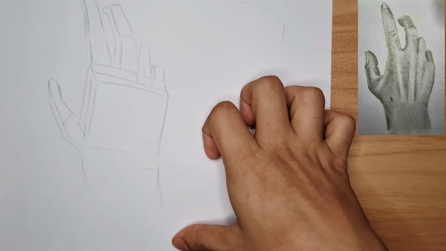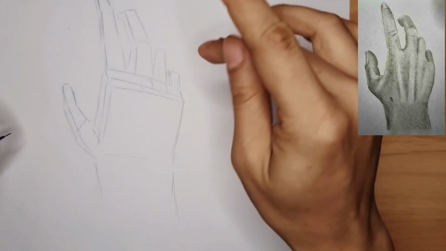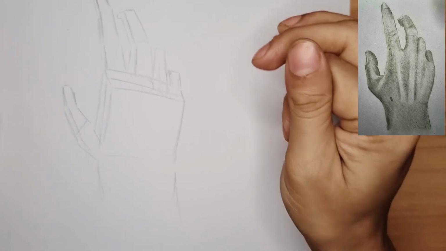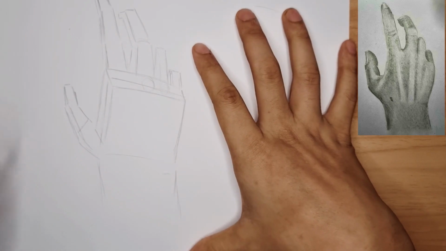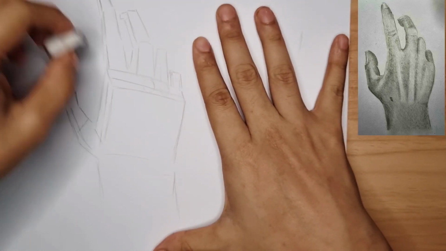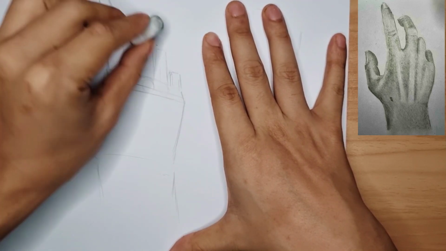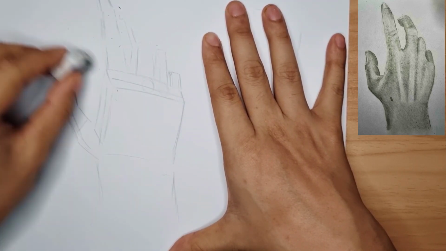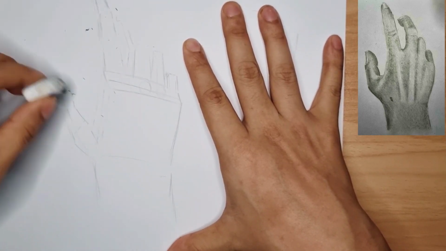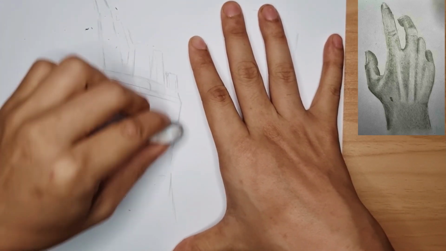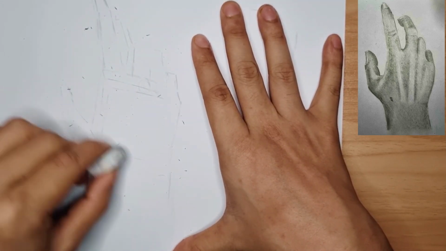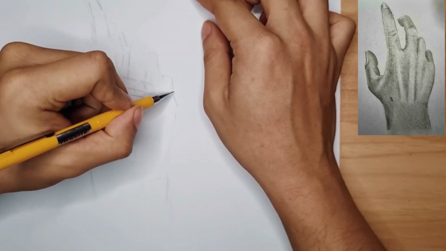So okay, we have the basic structure ready. Next we're gonna draw the main hand. This is the challenging part. We're gonna need some practice, but don't worry, everything will come out fine. What I'm gonna do is make this area lighter, because I don't want it to reflect on my final sketch. So if I have to say the main drawing, I'm trying to make it smaller.